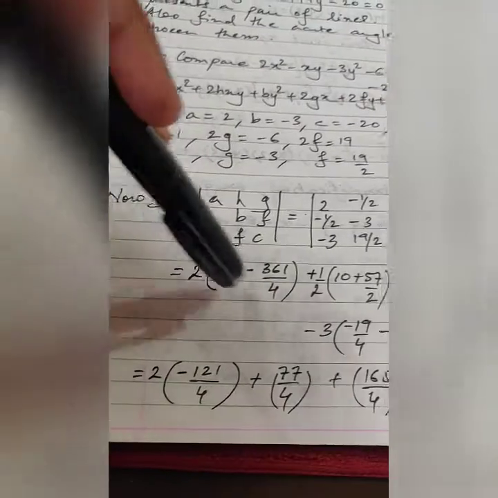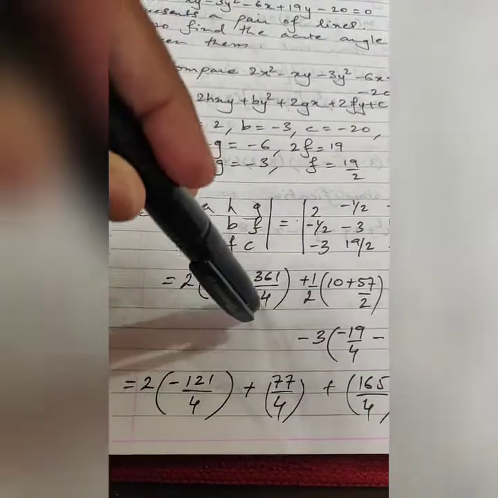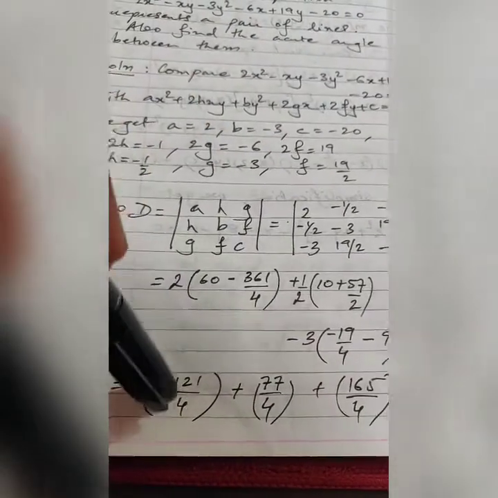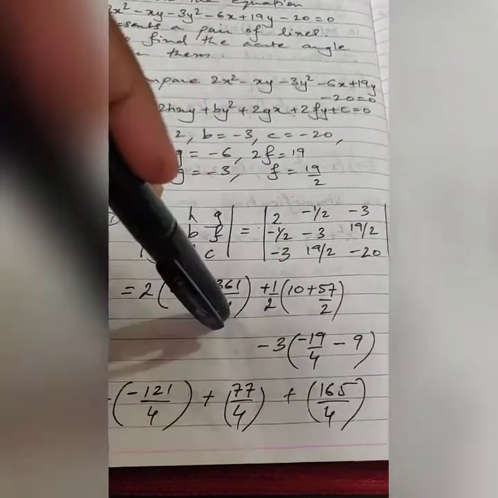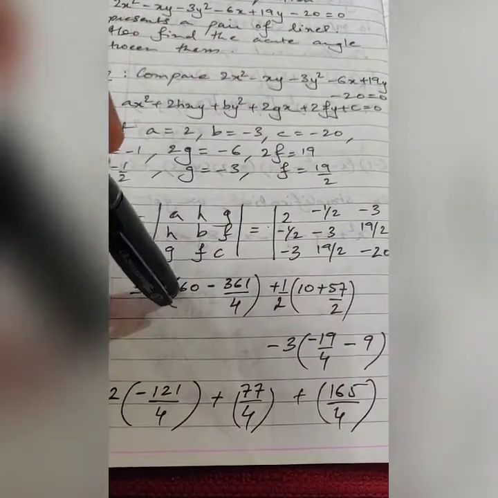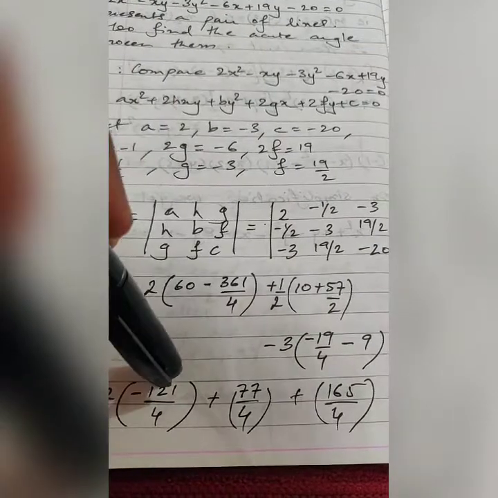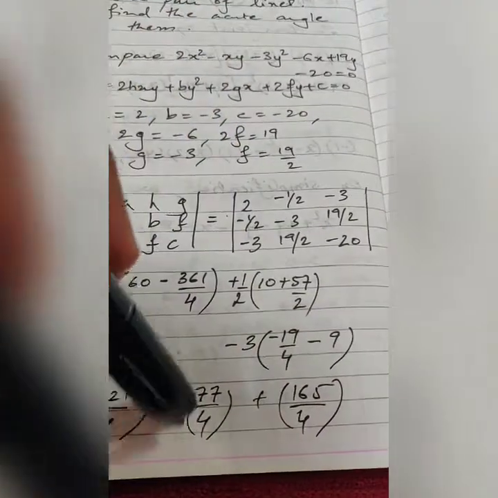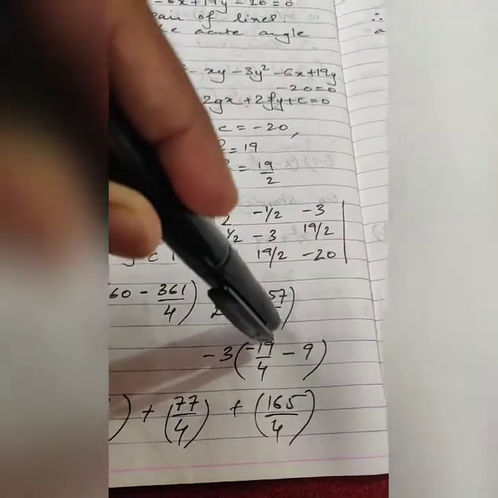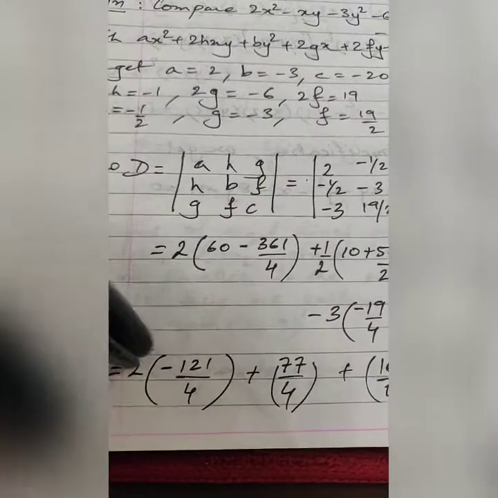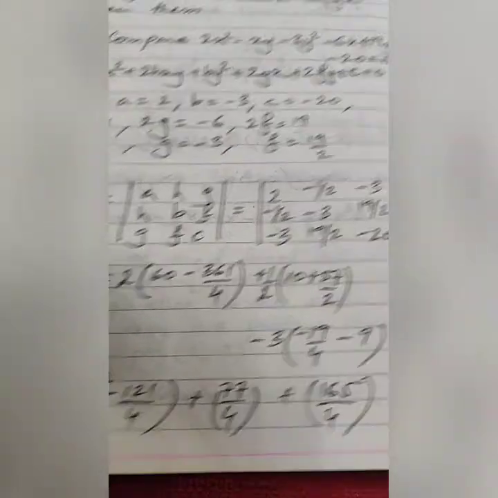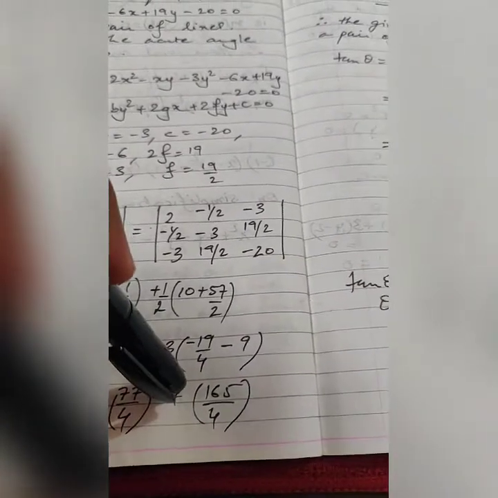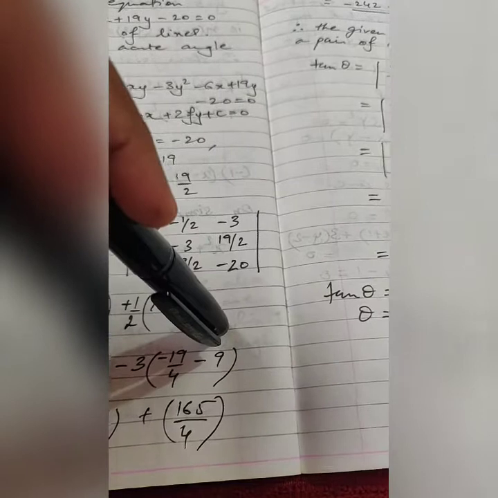We simplify this, take LCM, we do not cancel the 4 with anything, just keep 4 everywhere. So that's 240 minus 361, that is minus 121 by 4. Then that's 20 plus 57, 77 by 4. 2 into 2 become 4. This 2 is not yet been multiplied inside, right? And then we also take the LCM here.